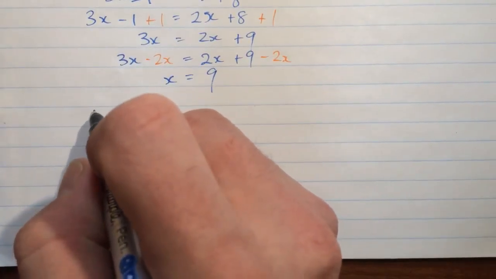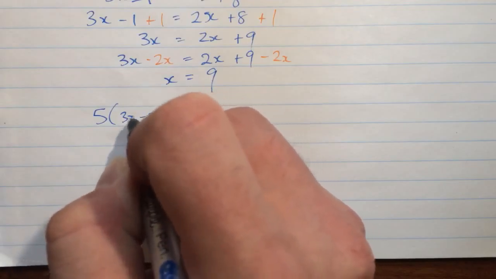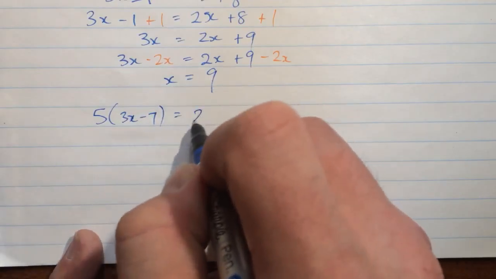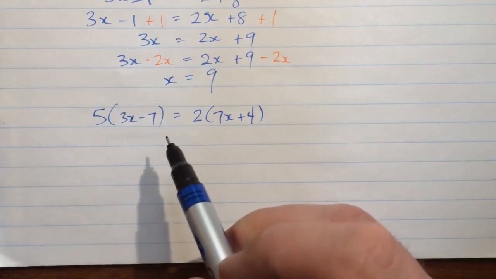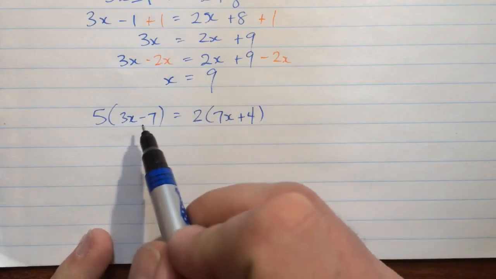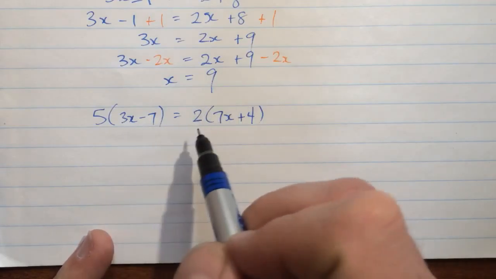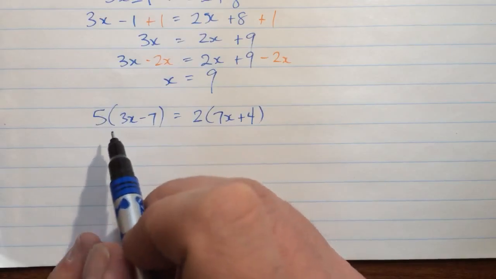Okay, let's do one more. 5 times 3x minus 7 is equal to 2 times 7x plus 4. And I hope you can see now, this is the kind of place where it would be pretty hard to just try a number. Even if you knew it was going to be a whole number or an integer, trying out some random things in here might be kind of slow. So let's deal with this using our technique.